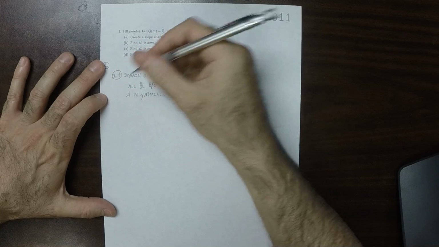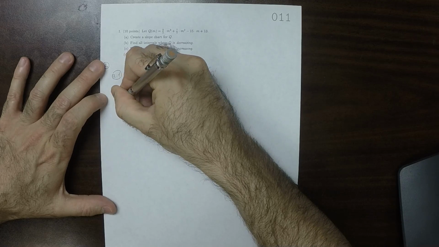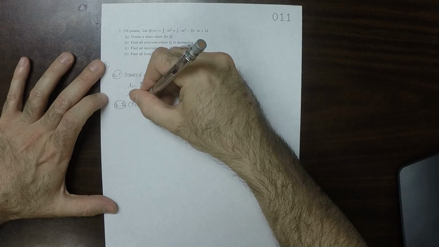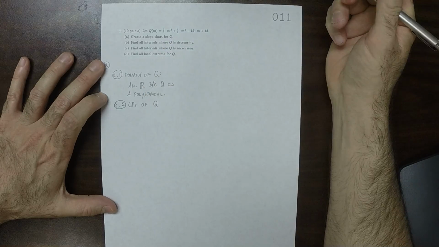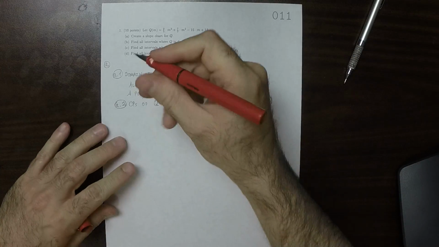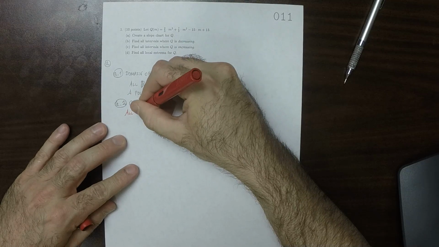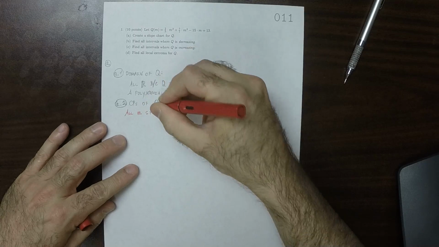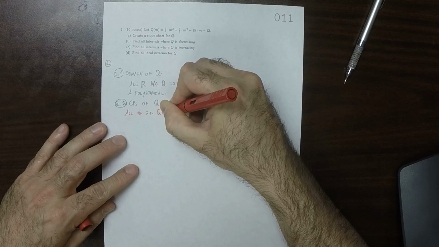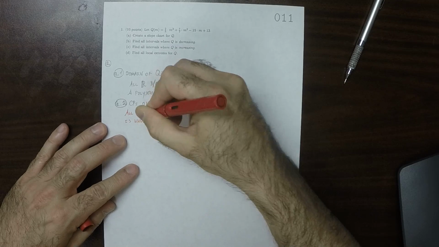The second step is to find the critical points of Q. So to remind you what that means, that means find all M such that the derivative of Q at M is undefined or 0.